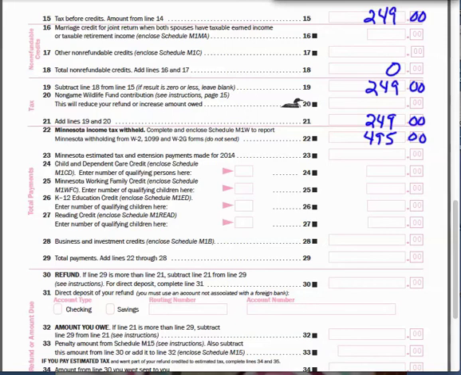We have nothing for lines 23 through 28. We have no items that apply to that particular section. So down at the bottom, we go to line number 29. It says add lines 22 through 28. We only have one item up there, so our total on line number 29 is $495.